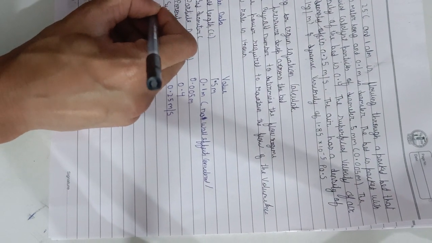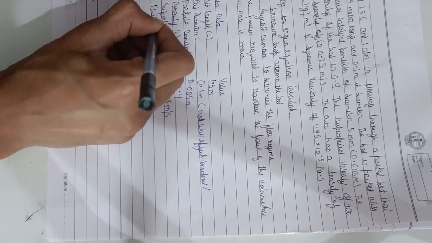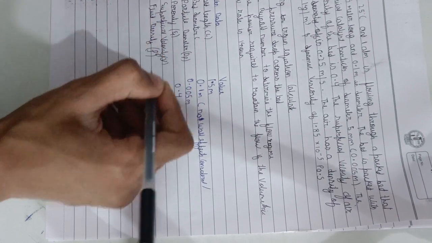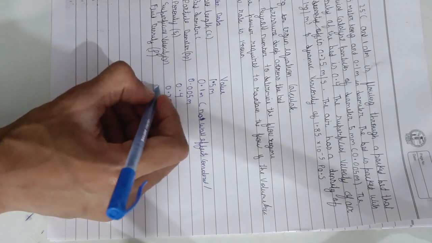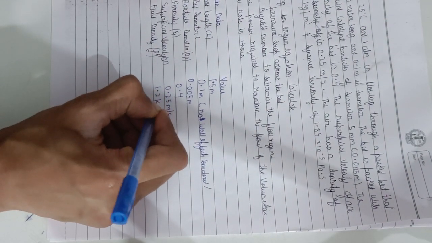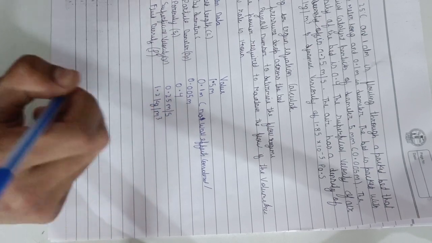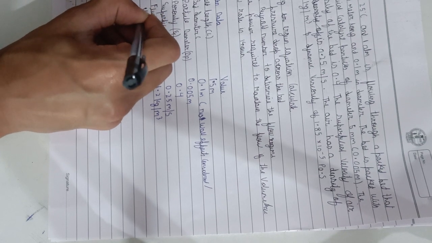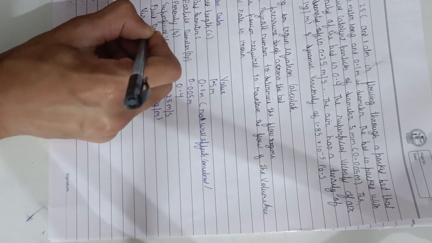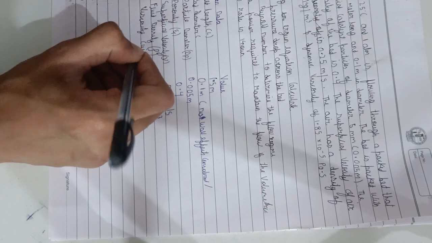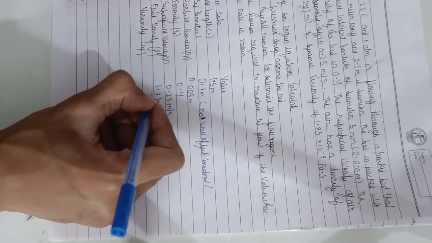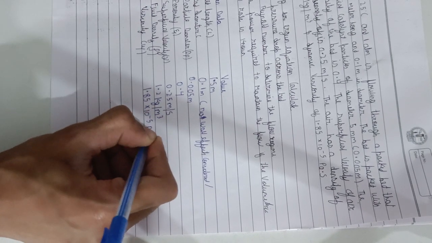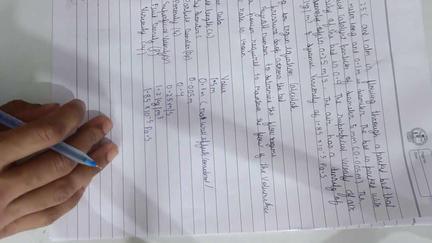Sixth, fluid density or rho is given as 1.2 kg per meter cube. And the last is dynamic viscosity, denoted by mu, is given as 1.85 into 10 to the power minus 5 Pascal second.